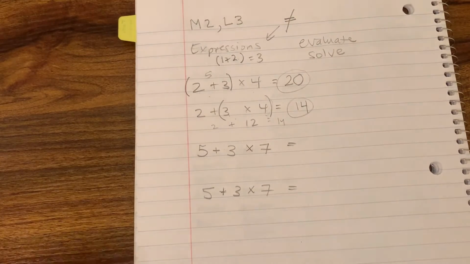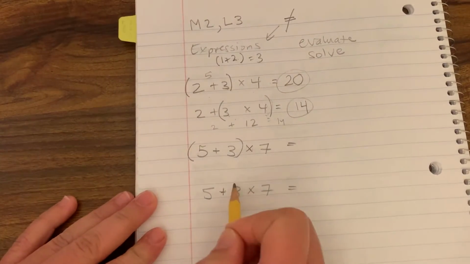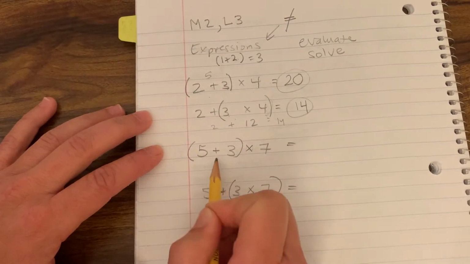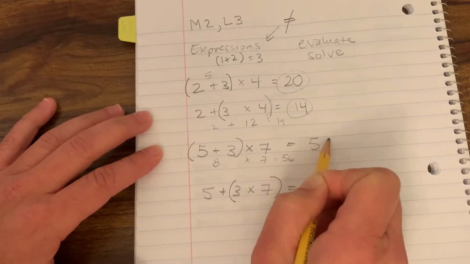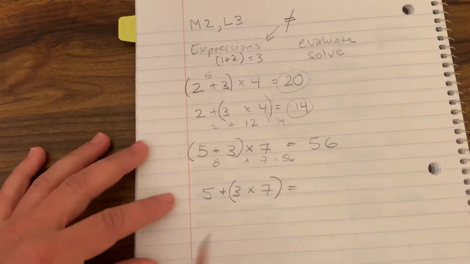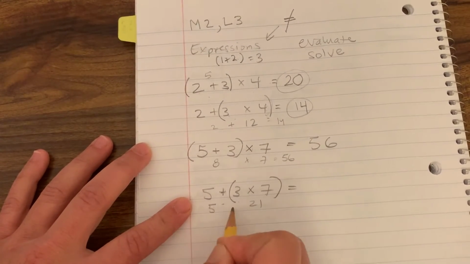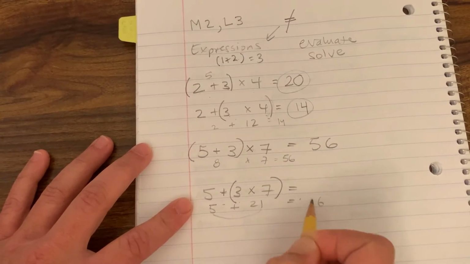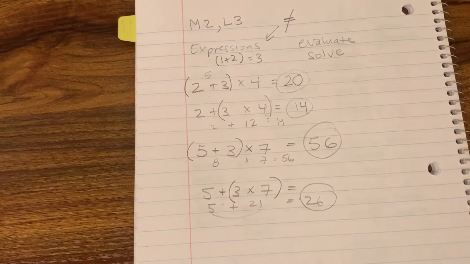Okay, so let's do it together. For this first one, I'm going to put the parentheses around the 5 and the 3. And for the second one, I'm going to put it around the 3 and the 7. So let's solve this first. 5 plus 3 is 8. 8 times 7 is 56. So this expression equals 56. This one, I'm going to do 3 times 7 is 21, and then 5 plus 21 is 26. So there I got two different answers for solving my expression with parentheses in different places.